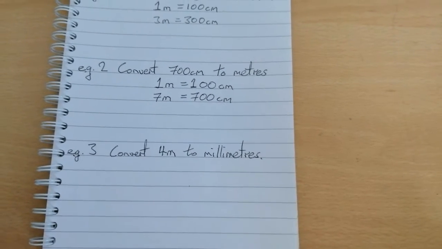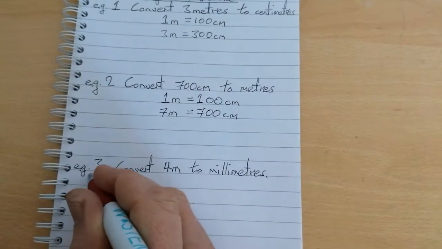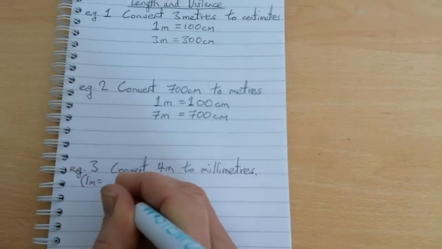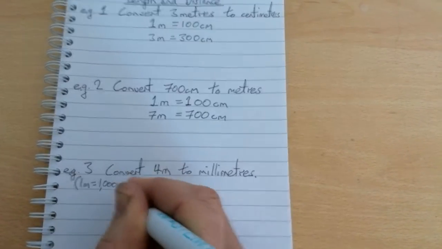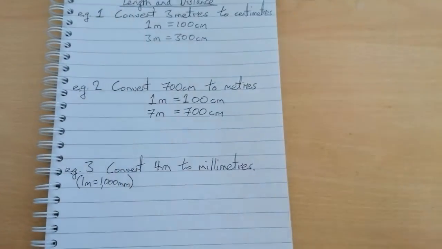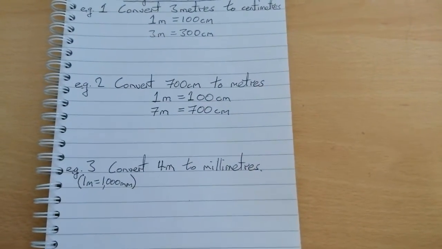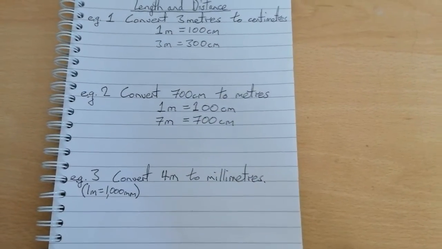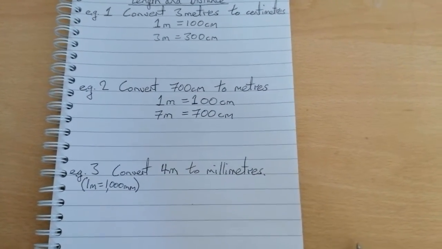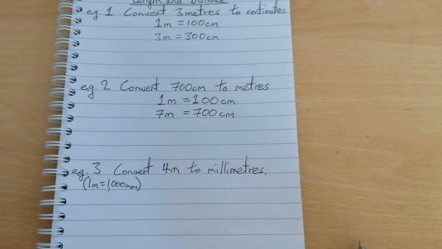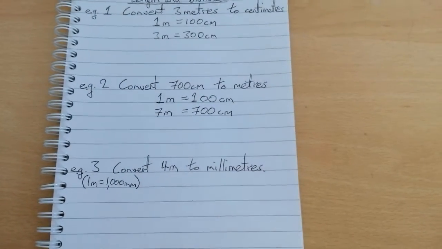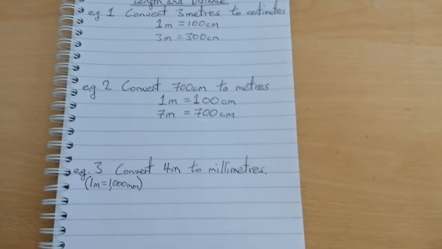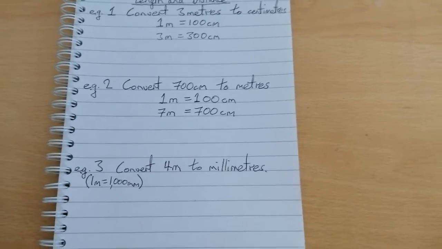One is to go directly from meters to millimeters, and there is a relationship, and it's 1 meter is equal to 1,000 millimeters. Now, the reason I'm putting that in brackets over here is because even though that's perfectly fine, we can use that and we can solve this in one step. A lot of students don't remember that relationship, the relationship between meters and millimeters, whereas they do remember meters and centimeters, that 1 meter is 100 centimeters, and they do usually remember the relationship between centimeters and millimeters.